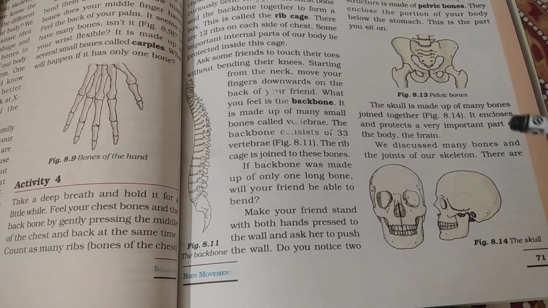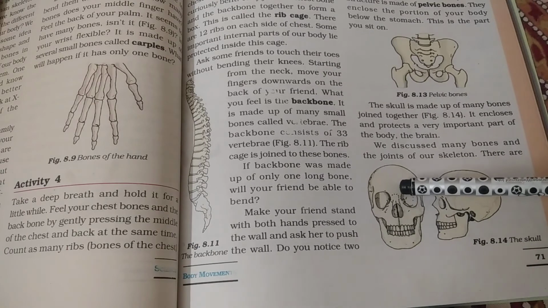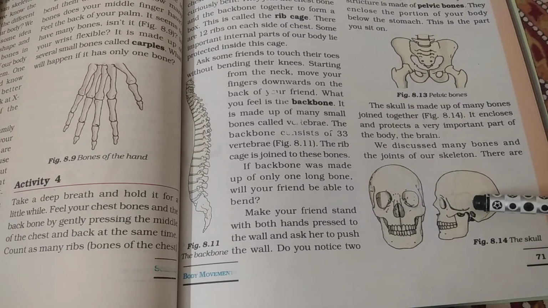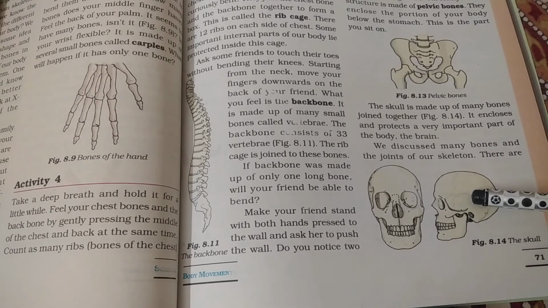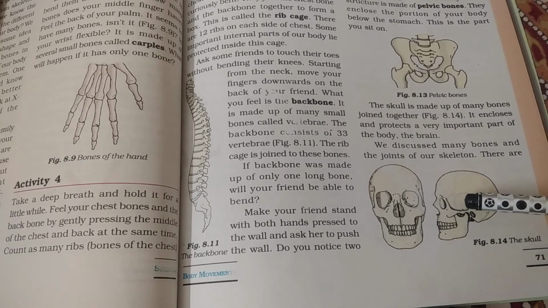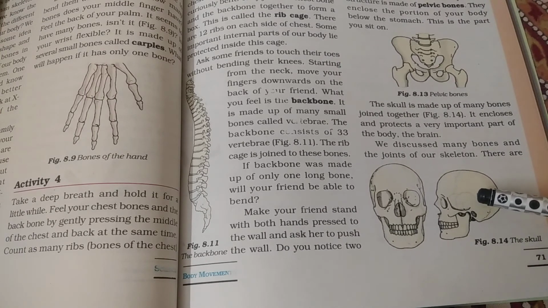Next is about an important organ, the skull. The skull is also known as the cranium. It is also made of joints. You can see these joints are immovable joints, so they are also known as fixed joints. Inside the cranium we have an important organ, the brain. The brain controls all the functions of our body.